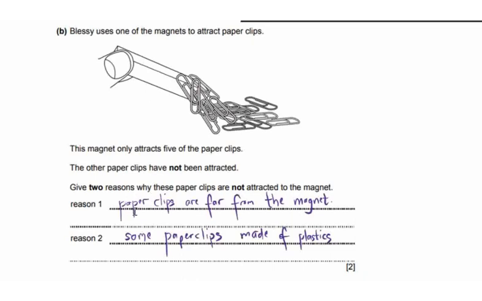Reason 1. Paper clips are far from the magnet, so they cannot be attracted to the magnet because the distance is too far from the end of the magnet. Reason 2. Some paper clips are made of plastic, which will not be attracted by the magnet. This is the mark scheme.